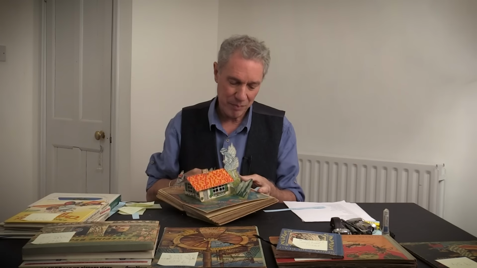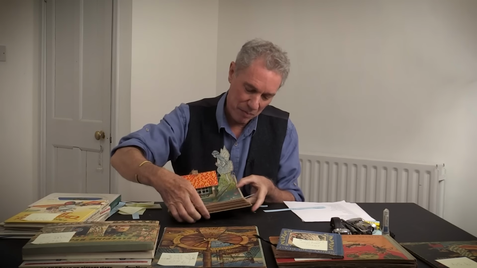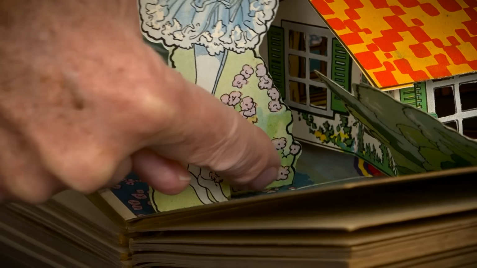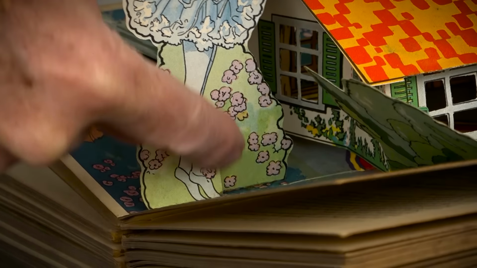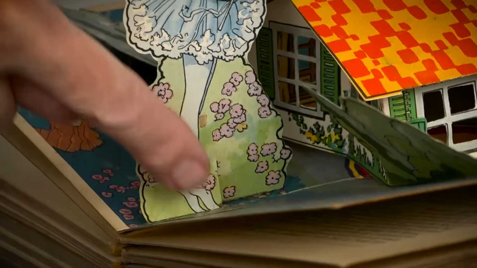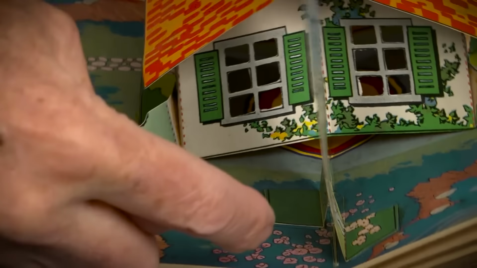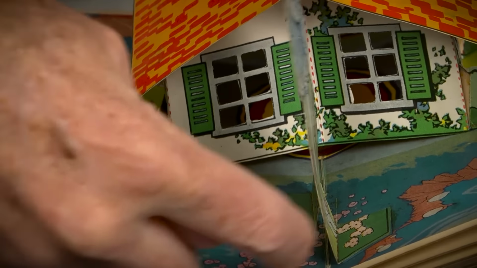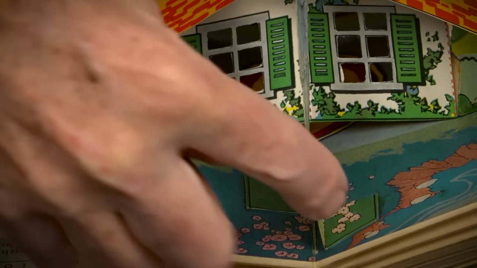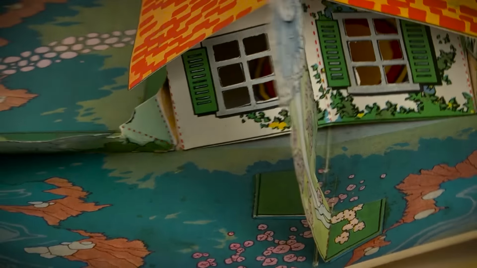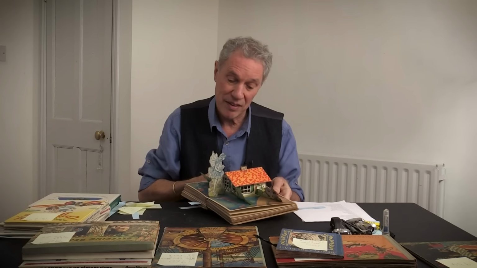The fairy, this is the most simple of pop-ups, really. It's a form of parallel fold. So this you can see is a plain sheet of card that's been split a little way up. It's got two tabs, one on each side, and each of them they stick down parallel to the spine, just a few millimeters out on each side. And that gives the fairy stability so that she stands up, rising above the house.